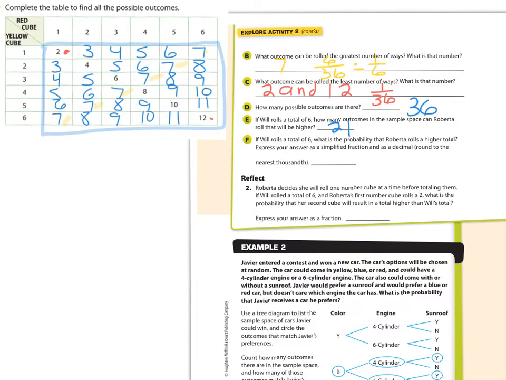F, if Will rolls a total of 6, what is the probability that Roberta rolls a higher total? Express your answer as a simplified fraction and as a decimal, round to the nearest thousandth. So in order to figure that out, we have to take 21, which is how many numbers are greater than 6, out of the total numbers, which is 36.